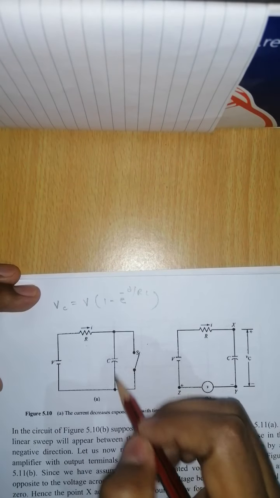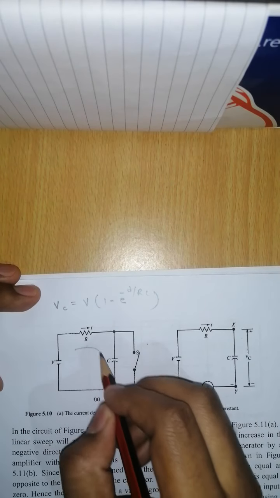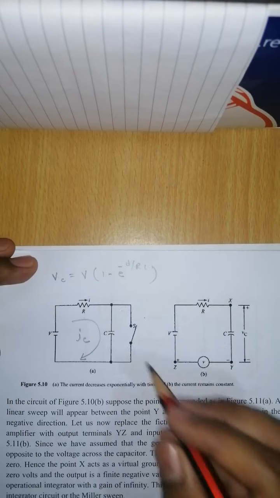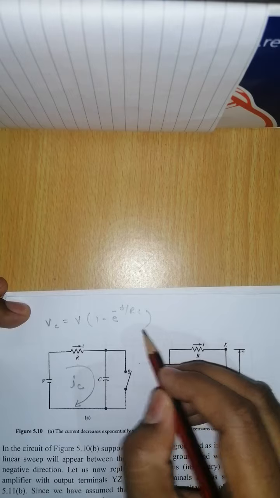In this manner the capacitor will charge, by the current IC.